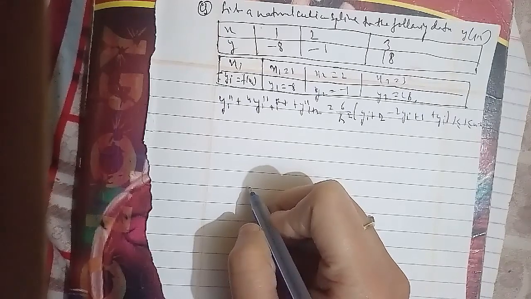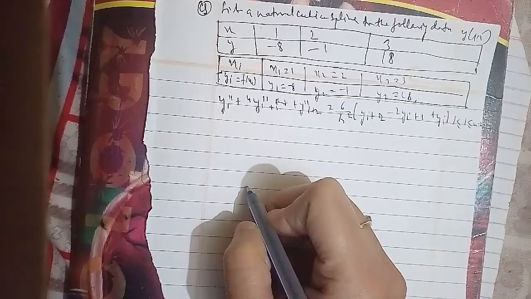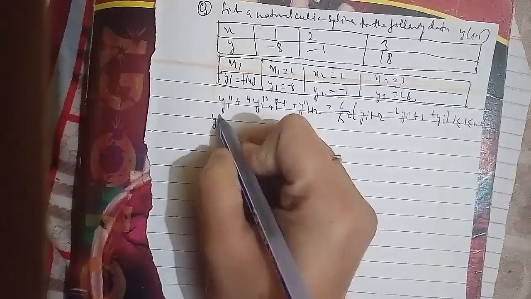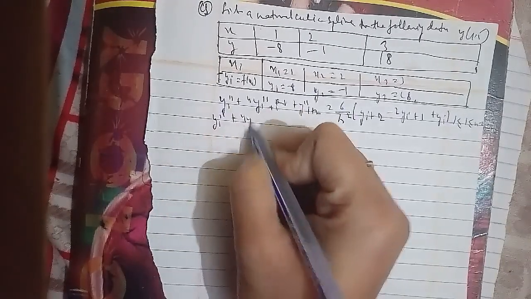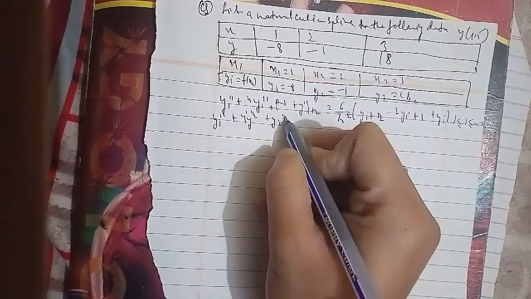So y1'' + 4y2'' + y3'' = 6/h² (y3 − 2y2 + y1).